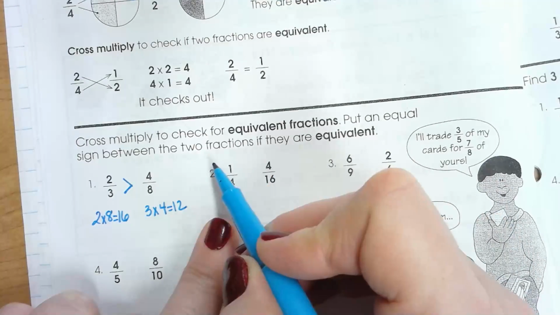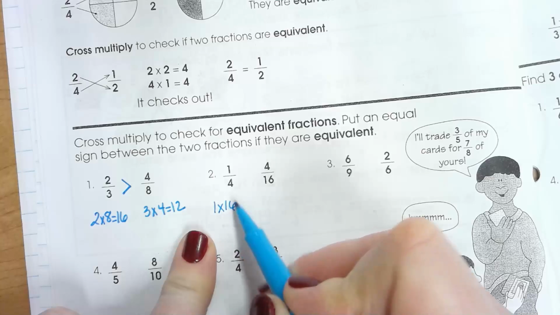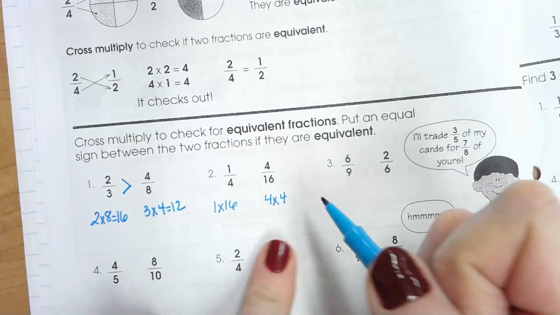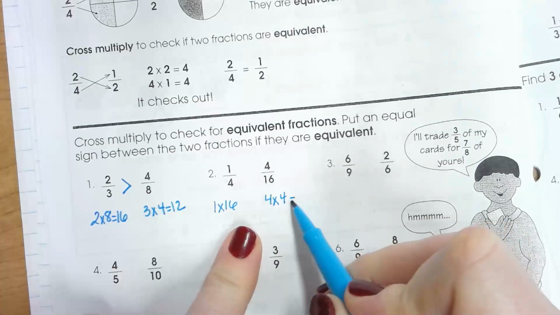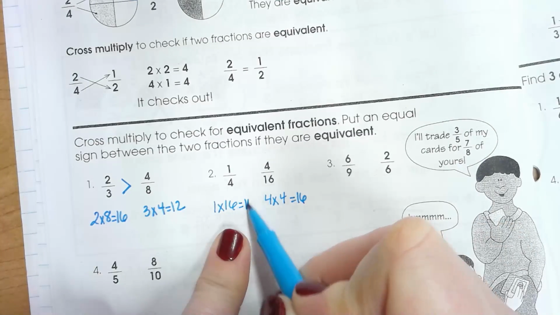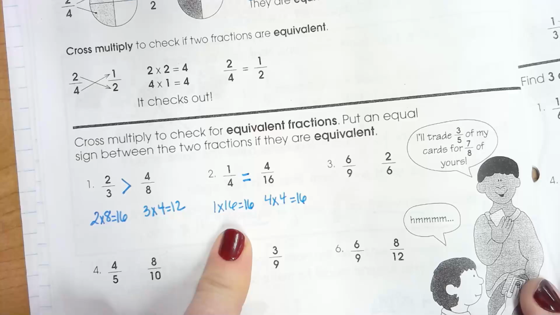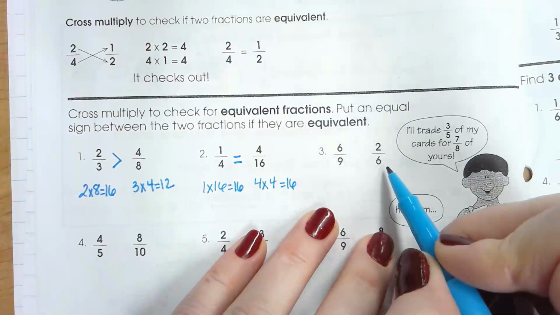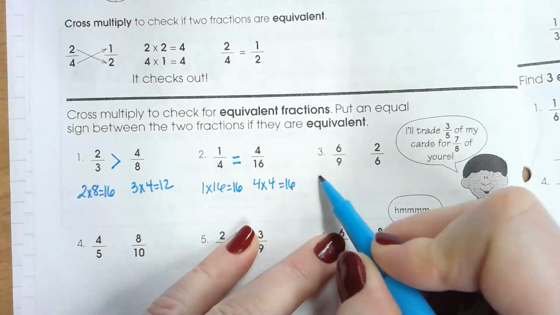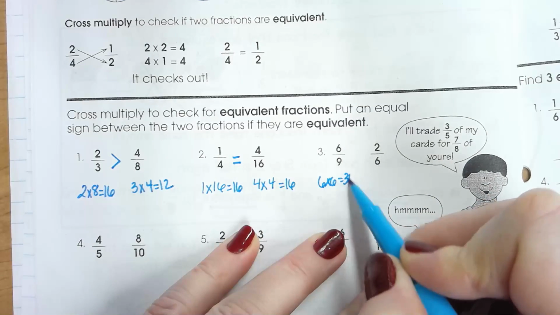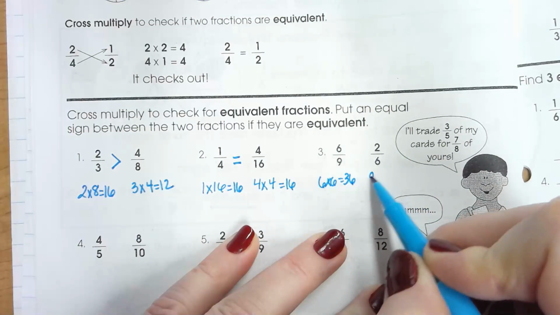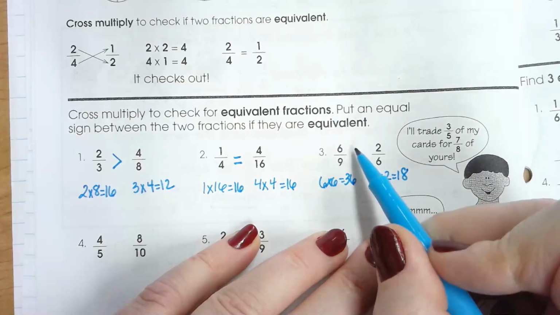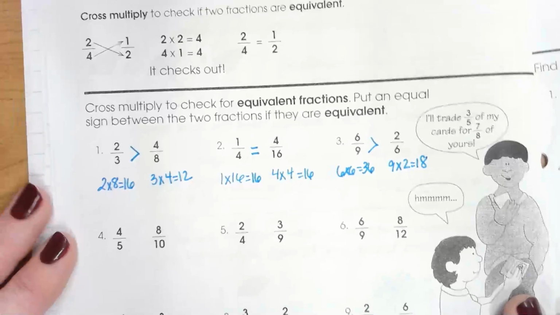We have 1 times 16 and 4 times 4, okay? 4 times 4 is 16, and 1 times 16 is equal to 16. So those are equal, okay? 6/9 compared to 2/6. Well, 6 times 6 is 36, and 9 times 2 is 18. So those are not equal. 6/9 is greater than 2/6.